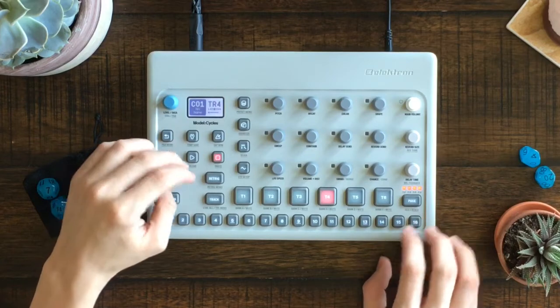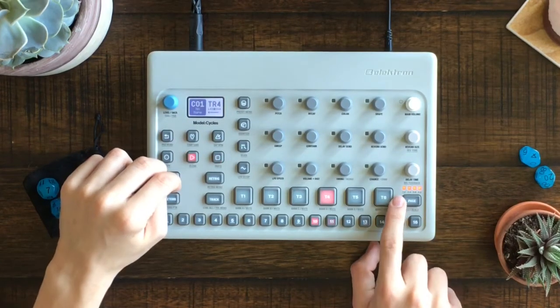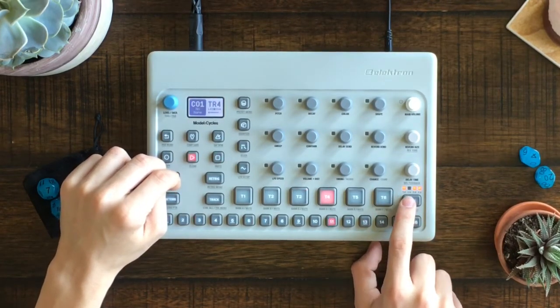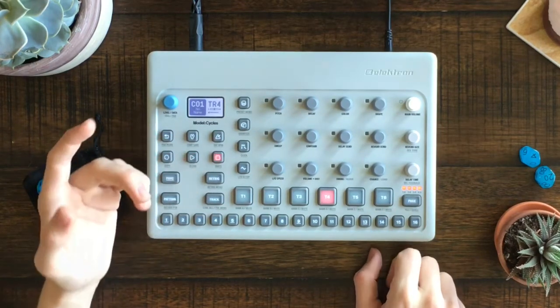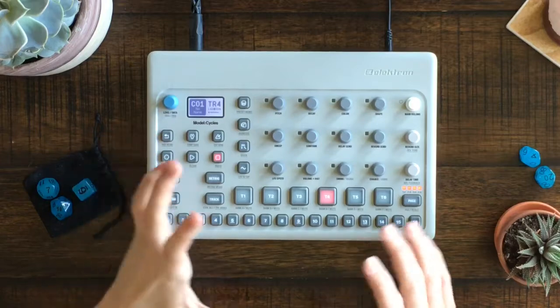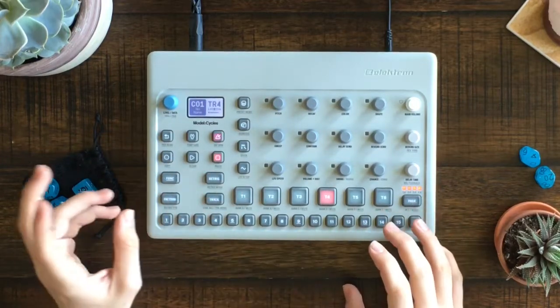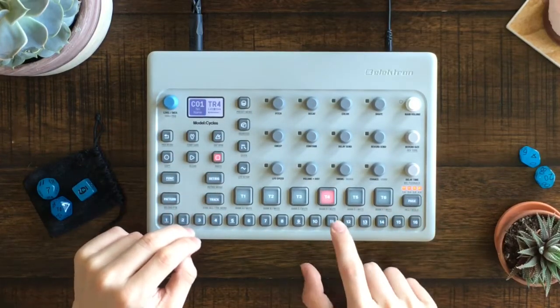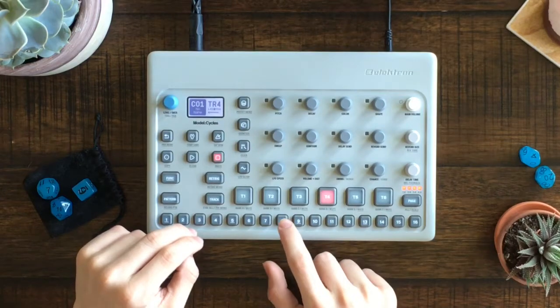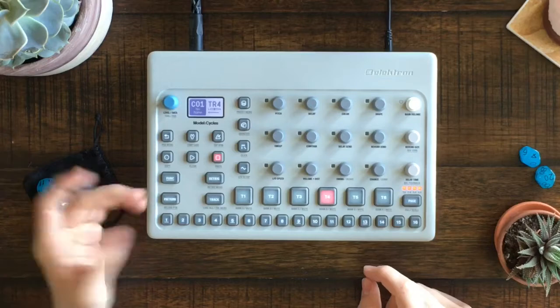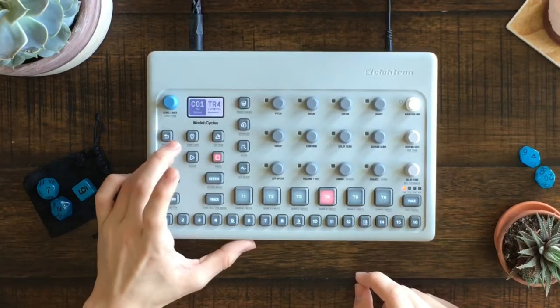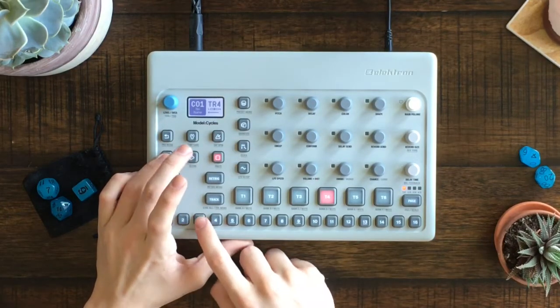So if I hit play, it'll flash on the first one, on the second one, then on the third one, and then on the fourth one. So that's just an easy way of knowing where you are in your loop. So let's say I like that, and then if I just start the live quantize.